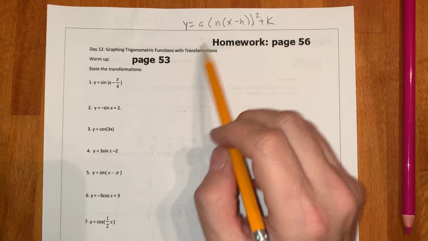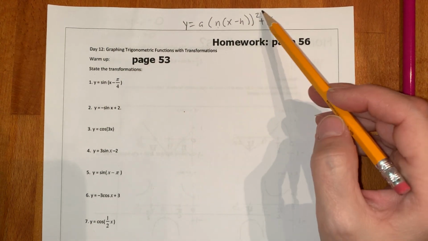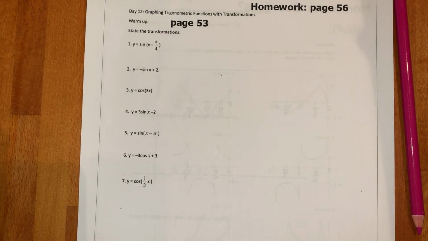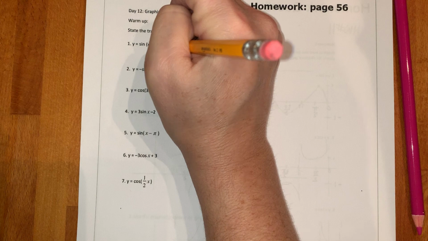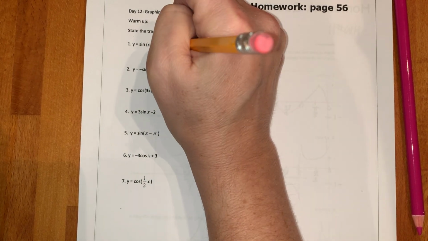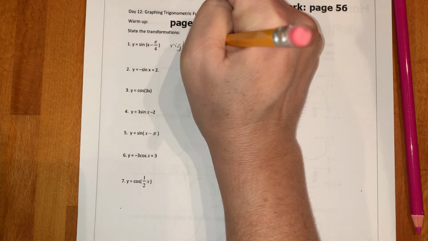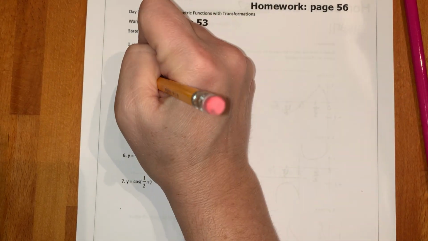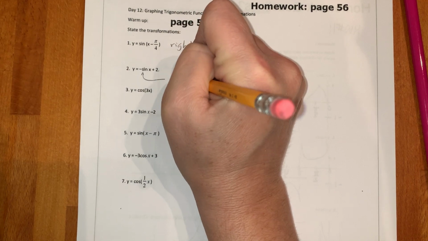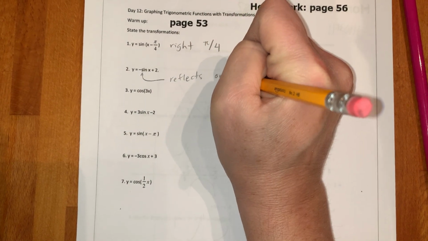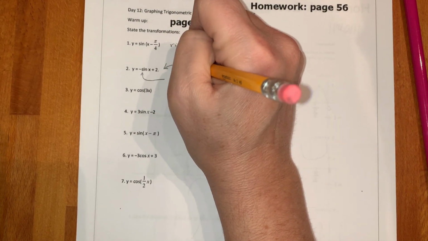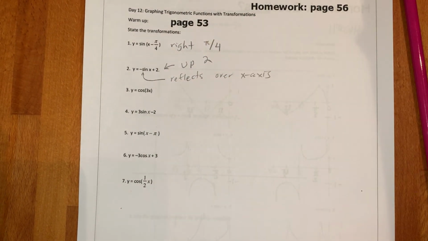So this is not really changed, just the fact that we are now using sine and cosine instead of a parabola. So pause the video and see if you can state the 7 transformations. Okay, so hopefully you made a note that number 1, because it's minus, it goes to the right, and this one goes right pi over 4. Number 2 has 2 transformations. The negative reflects over the x-axis, and the plus 2 moves the whole graph up 2.